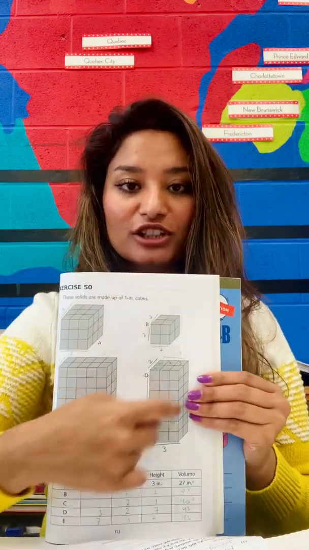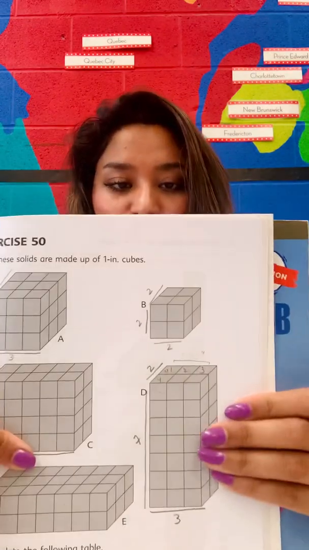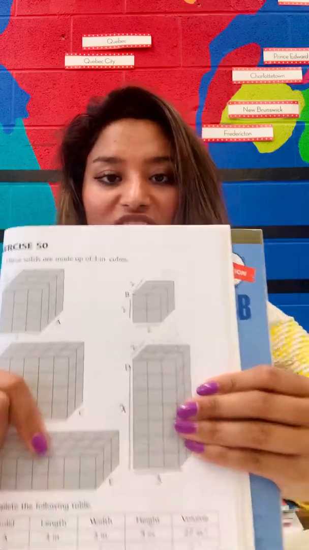When we look at the volume, we are looking at how much space it's taking, and we measure it by measuring 3 things: the height, the length, and the width. So length, width, and height. That gives us our volume, and we multiply these 3: the length, width, and height. If you look at the bottom, that's what you have to do for this page. They've given you the solids, and they're asking you to multiply the length, the width, and height.